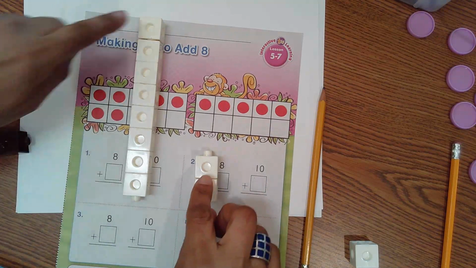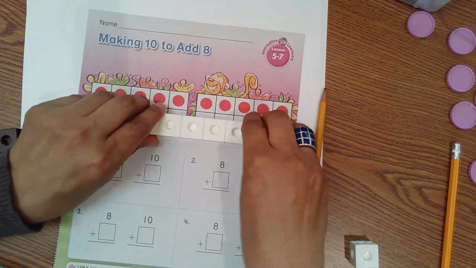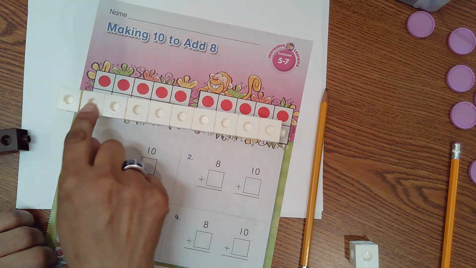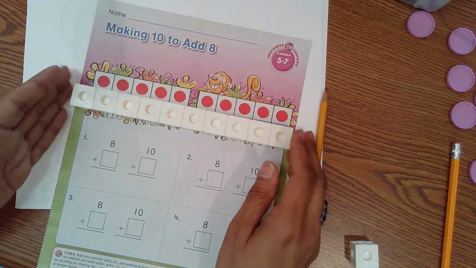So 8 plus 2 makes 10. Let me put them together. I should have 10 now. 1, 2, 3, 4, 5, 6, 7, 8, 9, 10. So 10 counters or 10 cubes.